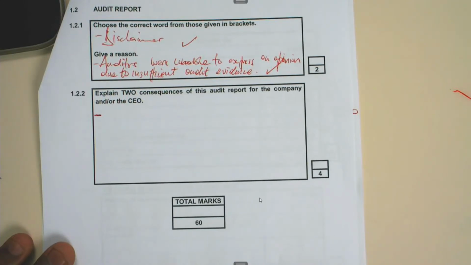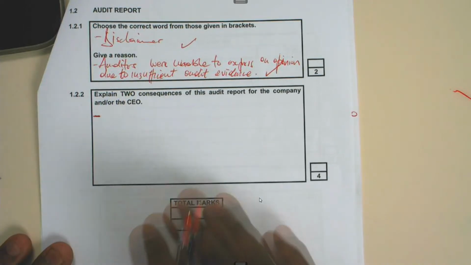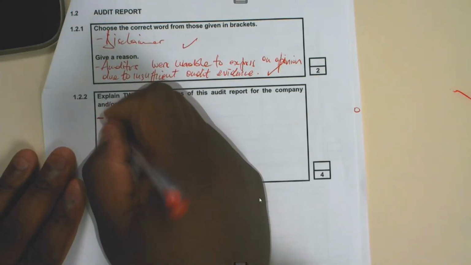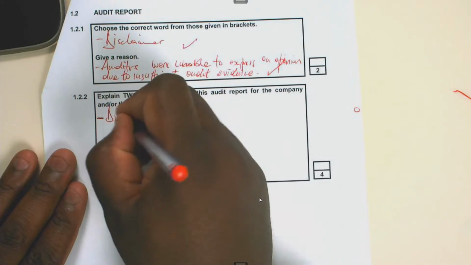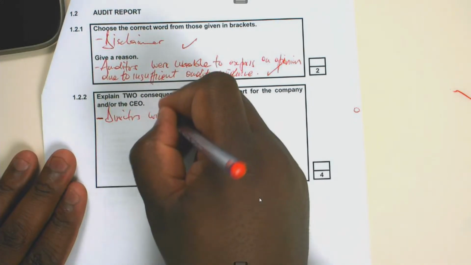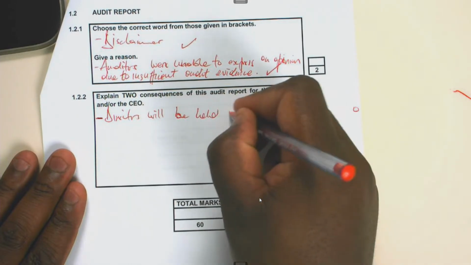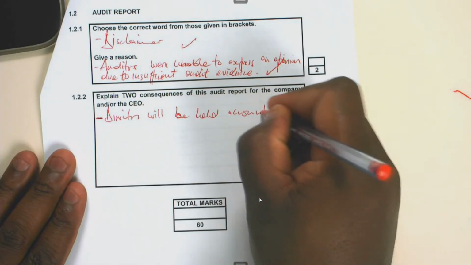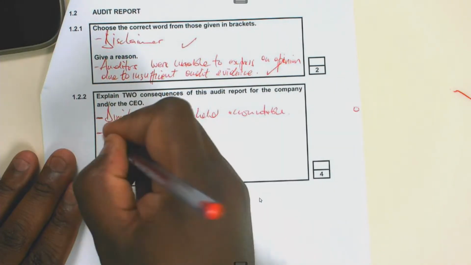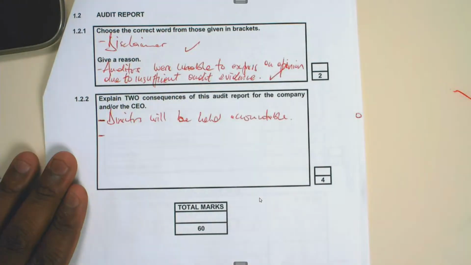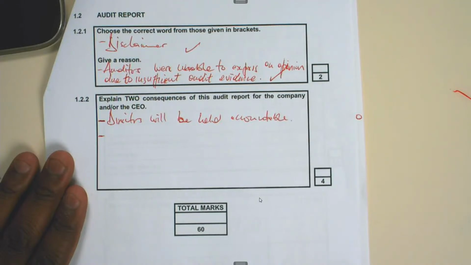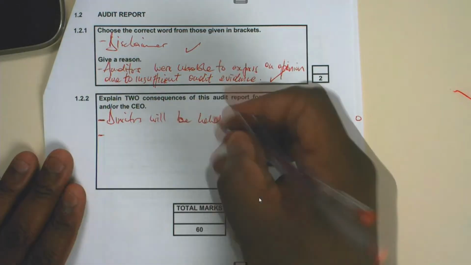One of the consequences would be that the directors will have to account, or will be held accountable. And then one other consequence would be that this would be bad publicity for the company name.